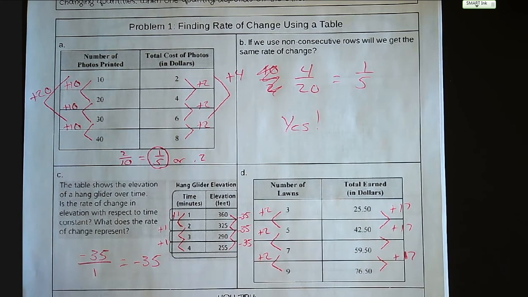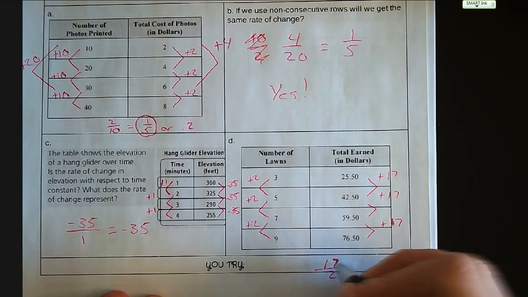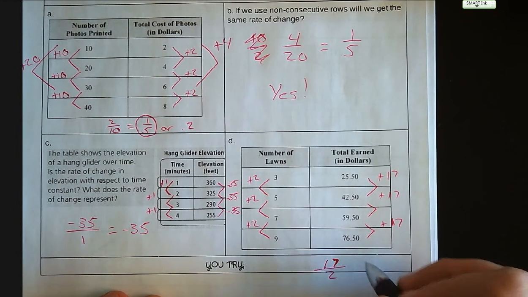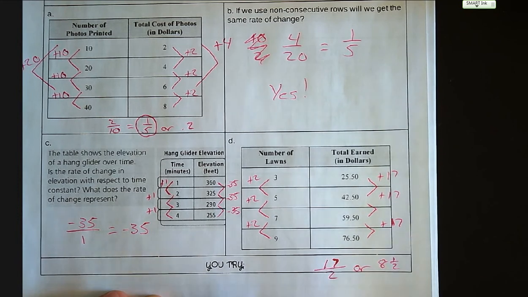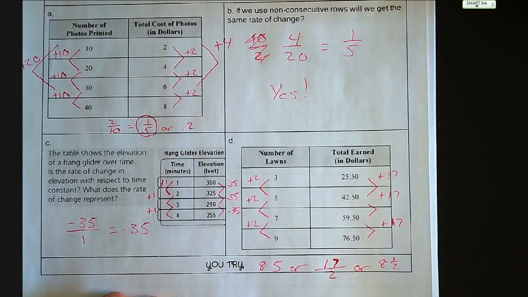So when we write our ratio, we have 17 over 2, which we could just leave as that fraction. If you want to write that as a decimal, it would be 8.5 or 8 1/2. Okay. I will say we will not ask you to give us mixed numbers. We'll either be looking for, most likely, the decimal or the improper fraction. You do not need to give us mixed numbers at all, though.